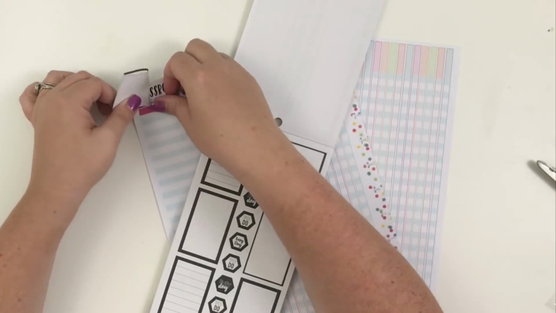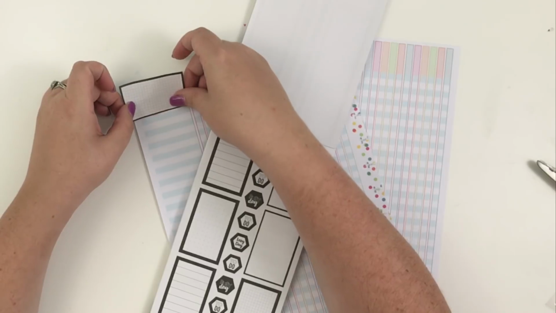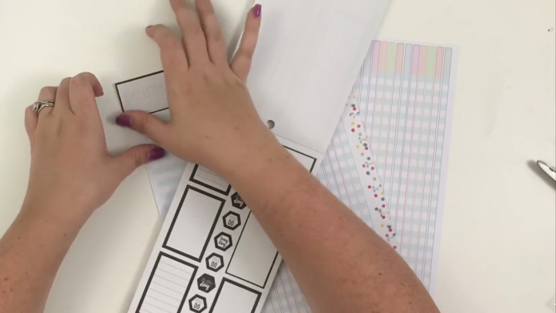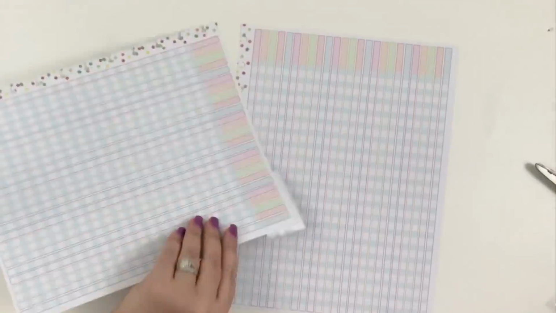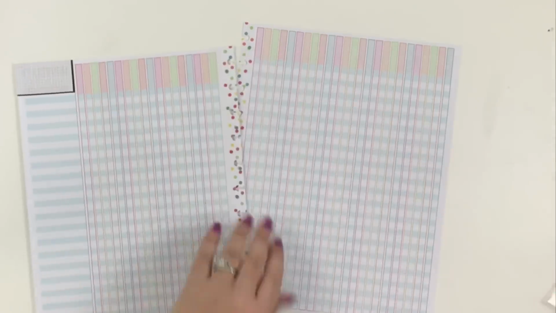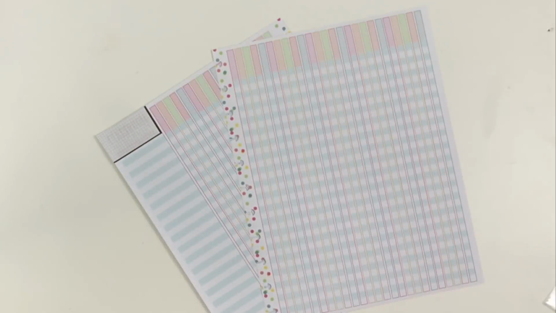Ooh, wait, I want it to cover up where it says name too. I'm going to line it up just like so, and then lay it down. And then I'm going to use my scissors to trim off the extra. Now that's covered up, so you can use these for lots of different reasons.